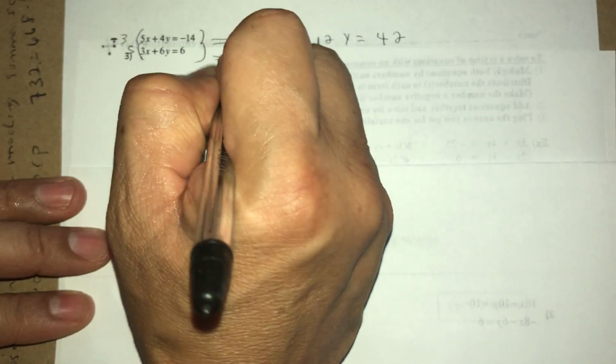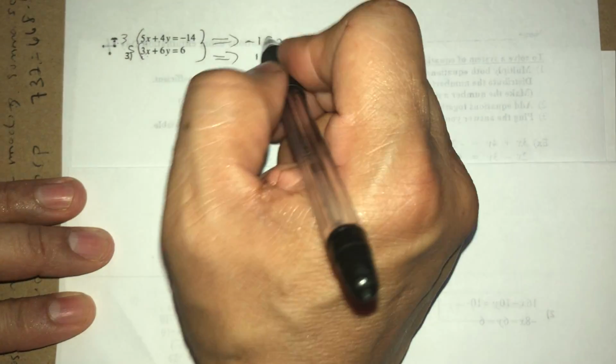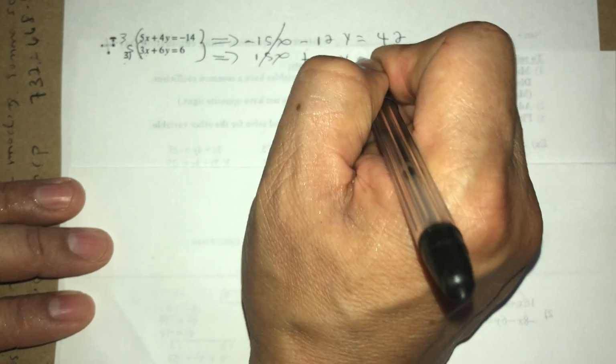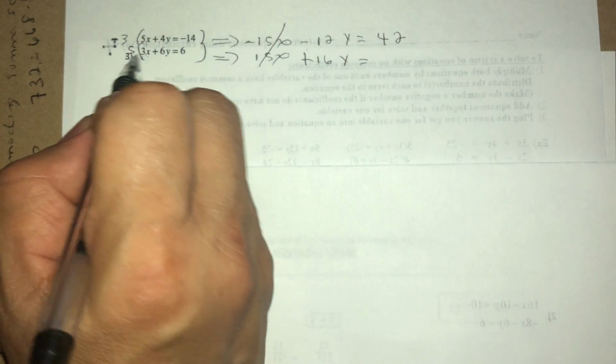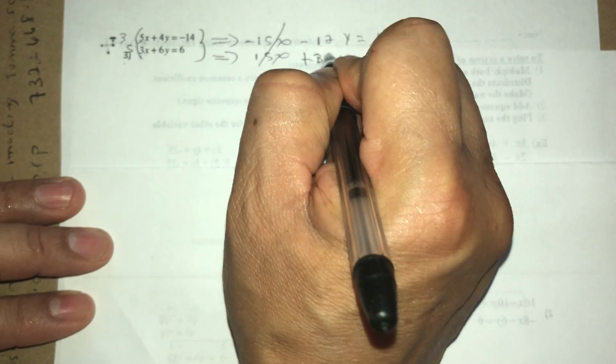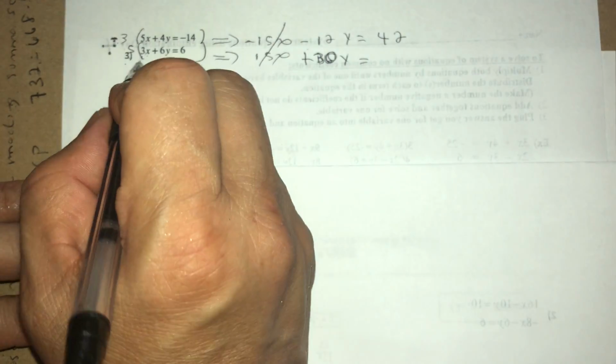So the other one, let's multiply times 5. 5 times 3 is 15x, bingo. You see, now they were the same sign, now they're different, so I can cancel. And they have the same coefficient. 3 times 6 is 18 plus 16y. Is 5 times 6. It's the heat. The heat is killing me. So 5 times 6 is 30y, and 5 times 6 here is also 30.